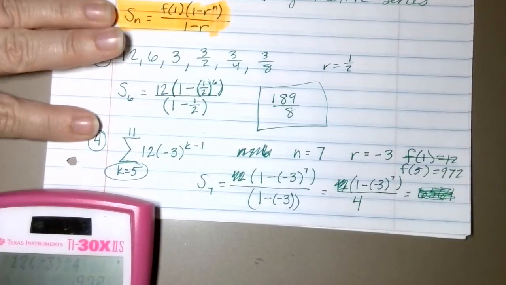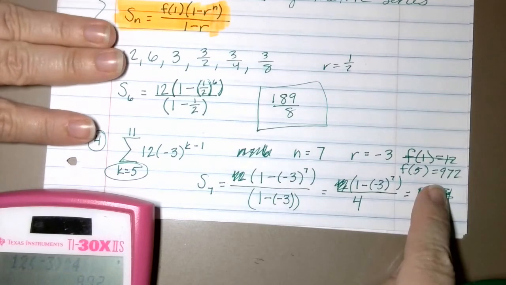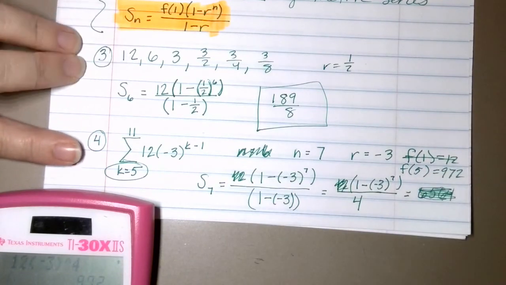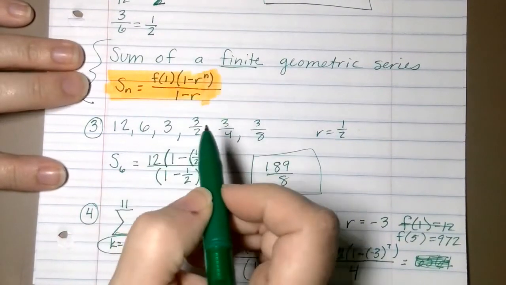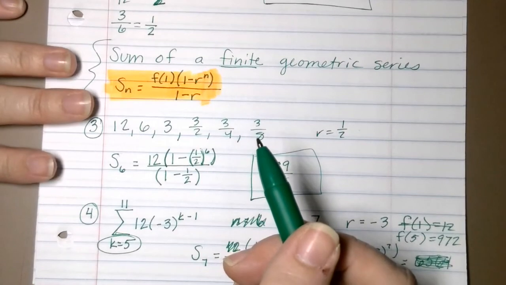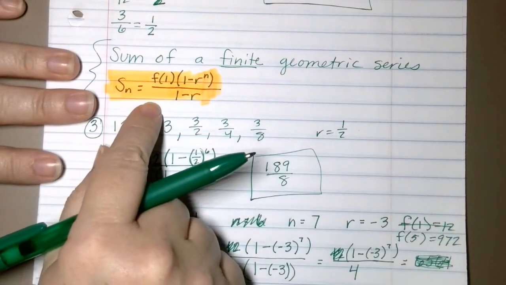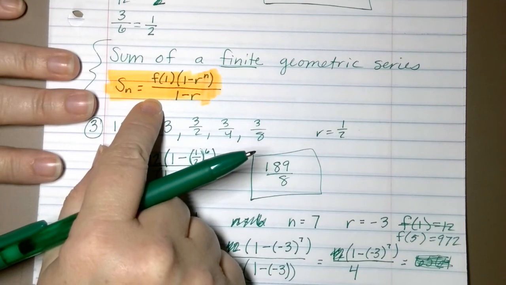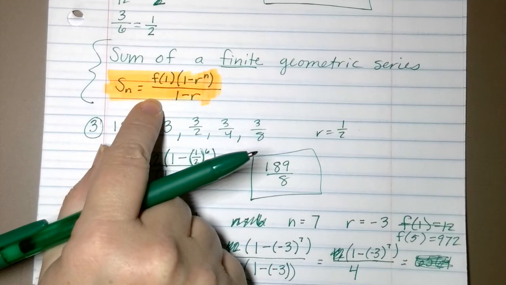I think my answer is going to be a little different if instead of 12, I have 972. Not technically, because it's hard to notate the first term in the part of the sequence you're doing.